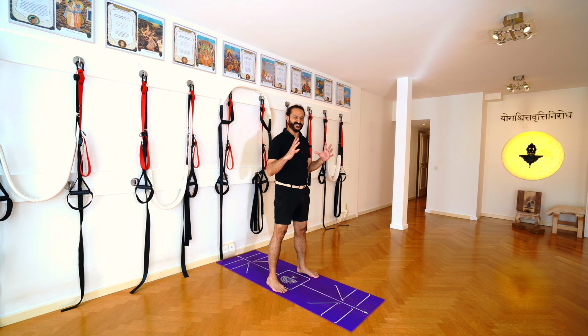Lie down on your back. Stretch your arms on the side. Stretch your legs, take the right leg up, and then take the right leg to the left side. So your medius, psoas. Don't keep the leg on the floor.